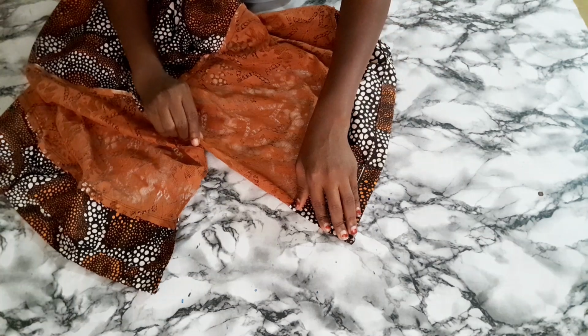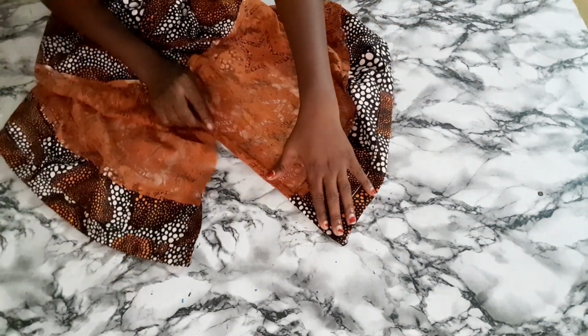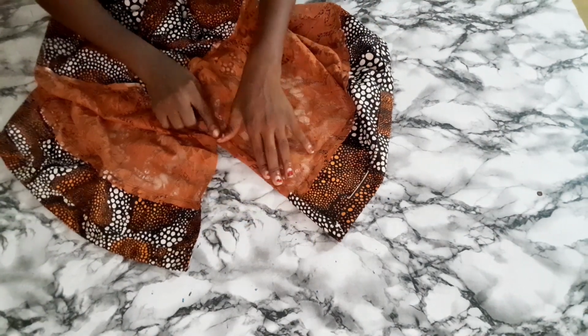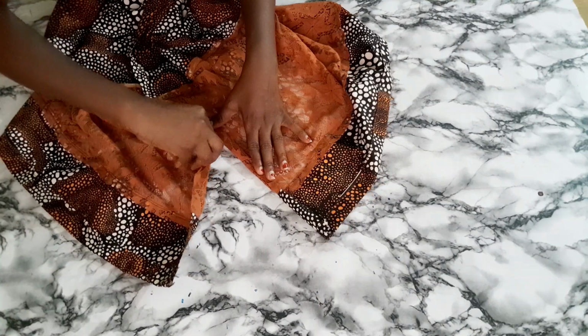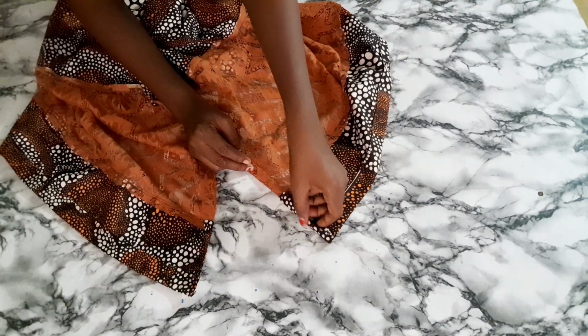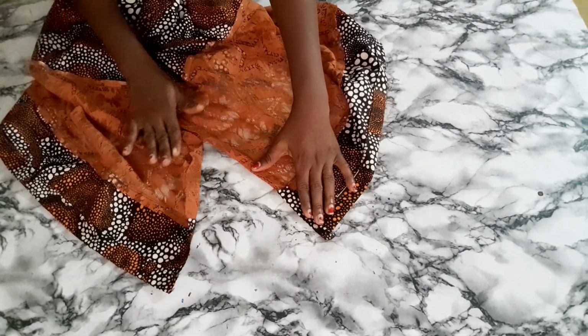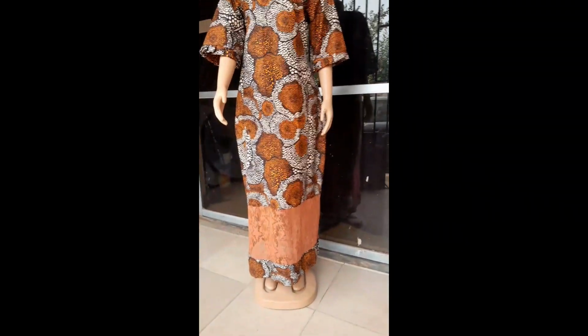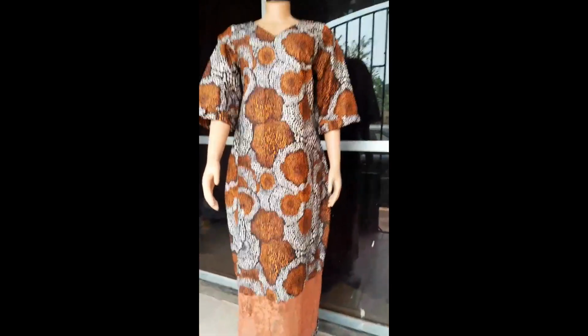So now I'm going to be stitching it upward from this lower part upward, and this part I'm going to cross it to the other side, and then this other side I'll also fold it the same way, and I'm going to be stitching it down, and I'll do the same thing to the second side. So this is the outcome of our kaftan dress.